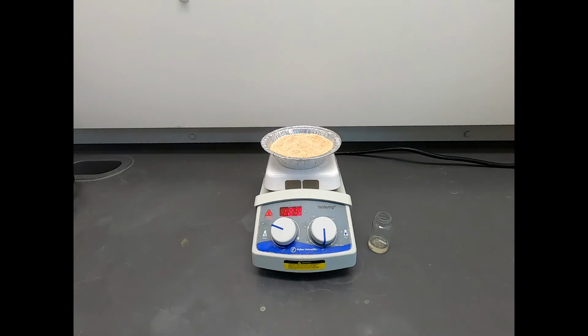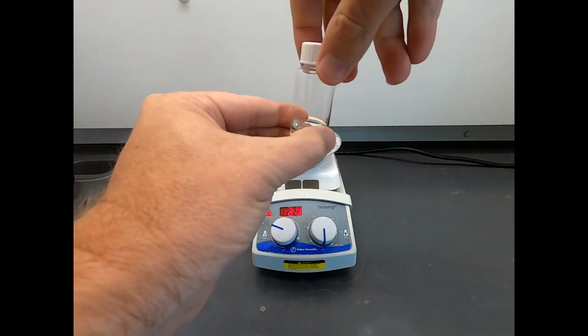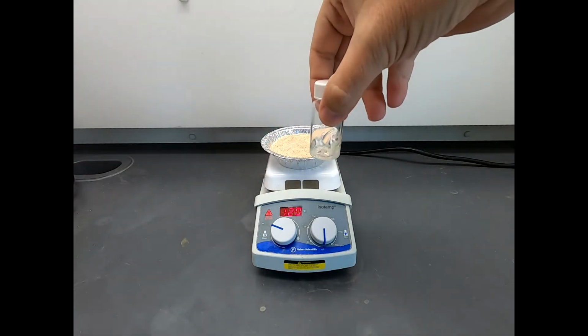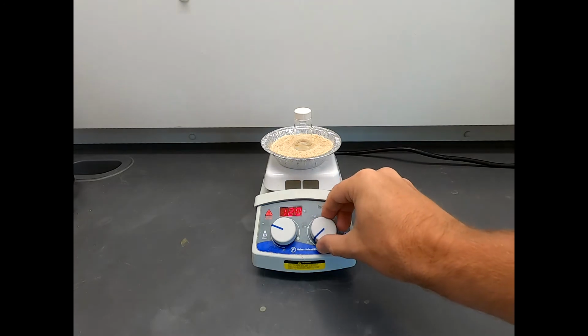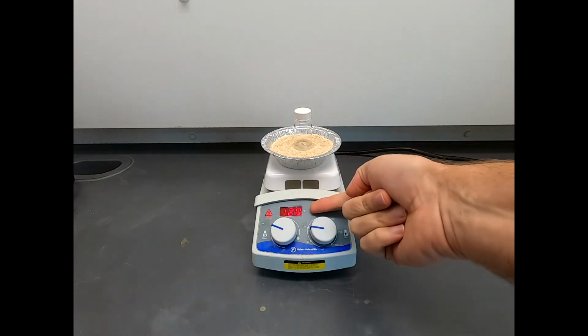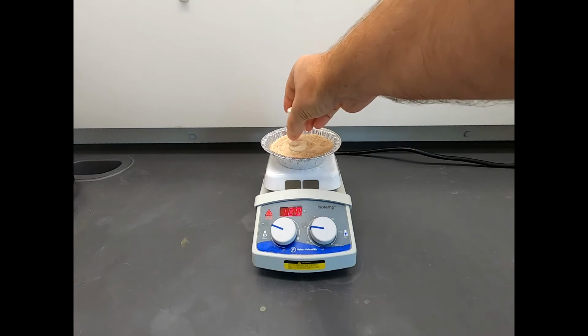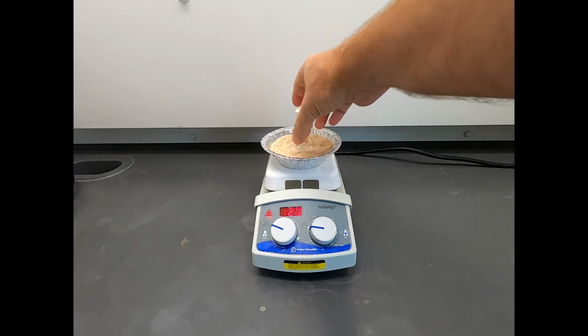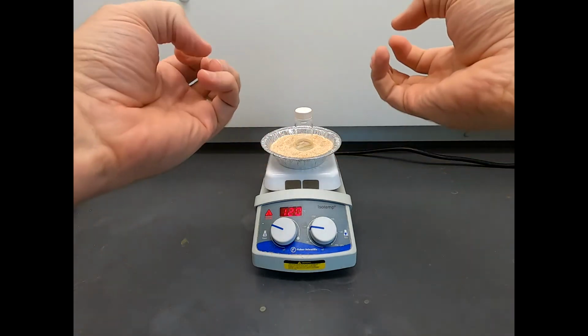And now I'm going to cap it, but I'm not going to really tighten the threads, just engage the threads. Swirl this around a little bit. And now I'm going to place it on the hot plate. Now this hot plate is set up for about a 120 degree sand bath. This is what I want for the reaction, but I don't want to start the reaction because I haven't combined everything. So I just want this to gently heat. So I'm just going to place it on top of the sand. That'll get a little warmth. That warmth will help everything dissolve.